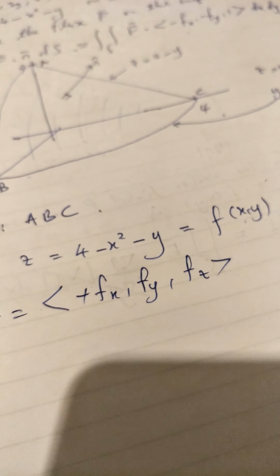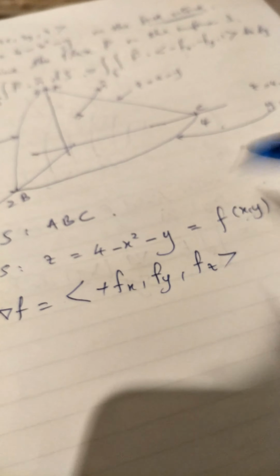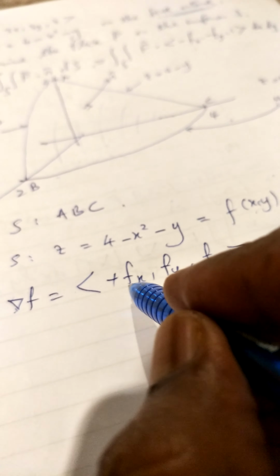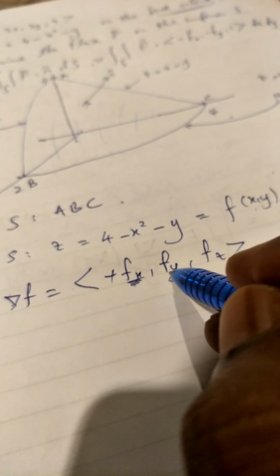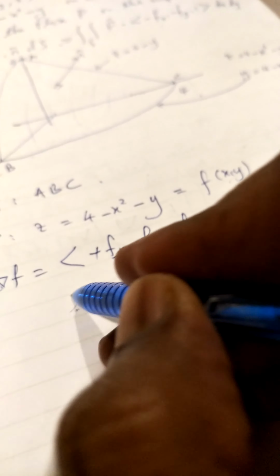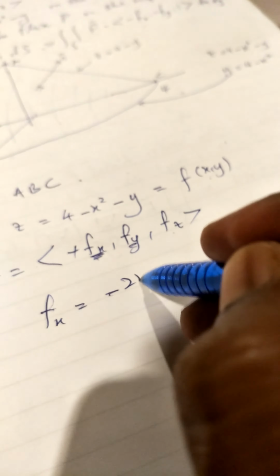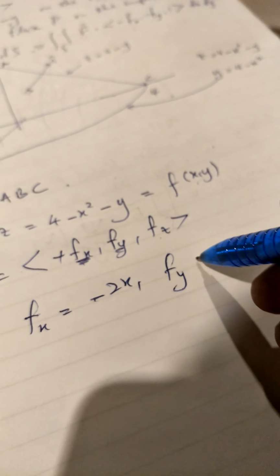So we need del f del x, del f del y, del f del z. From there, fx is given as minus 2x, and fy is given as minus 1.